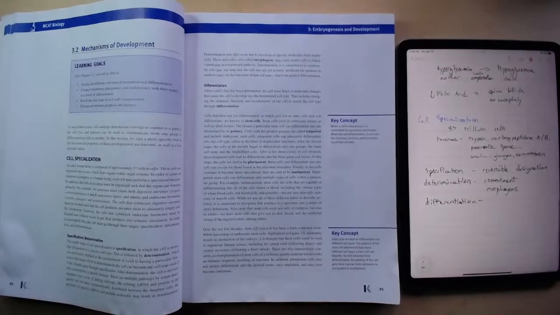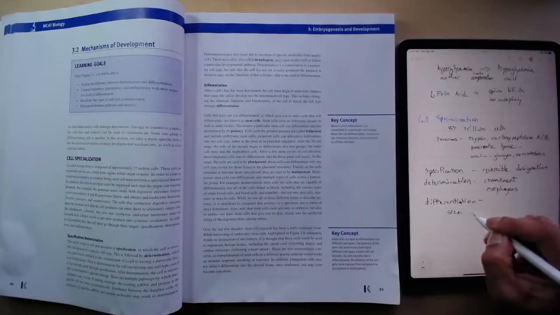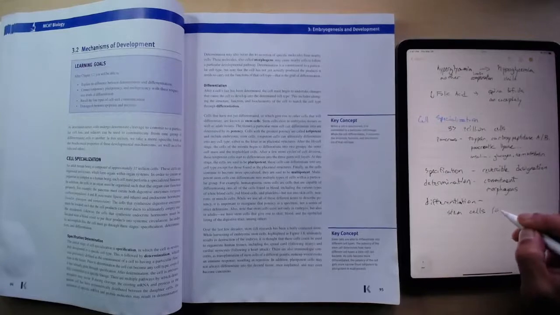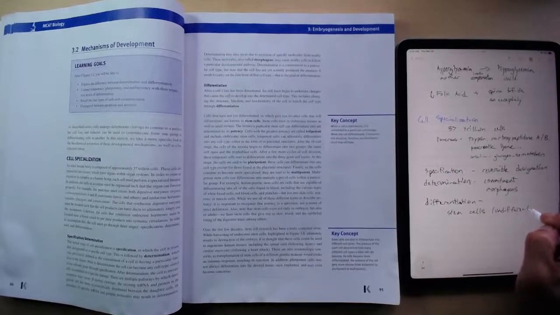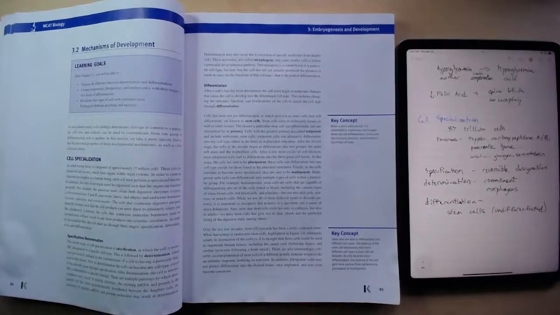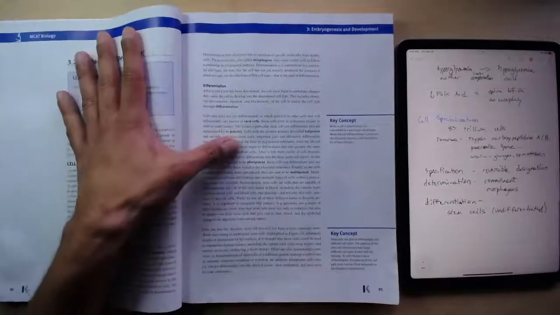Differentiation. After a cell's fate has been determined, the cell must begin to undertake changes that cause the cell to develop into the determined cell type. This includes changing the structure, function, and biochemistry of the cell to match the cell type through differentiation. Cells that have not yet differentiated, or which give rise to other cells that will differentiate, are known as stem cells. Stem cells exist in embryonic tissues as well as adult tissues. The tissues a particular stem cell can differentiate into are determined by its potency.